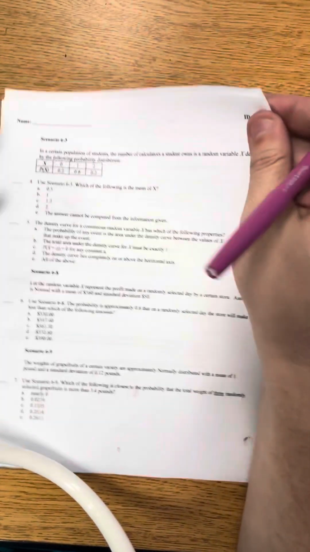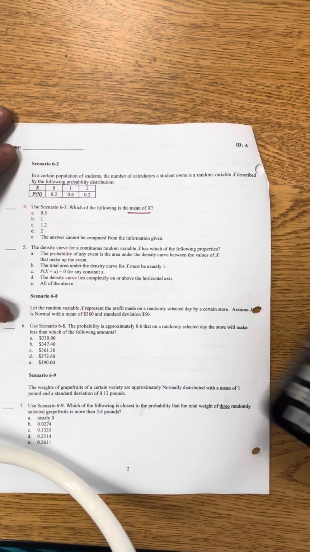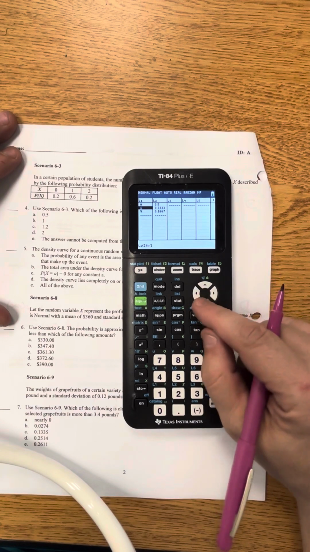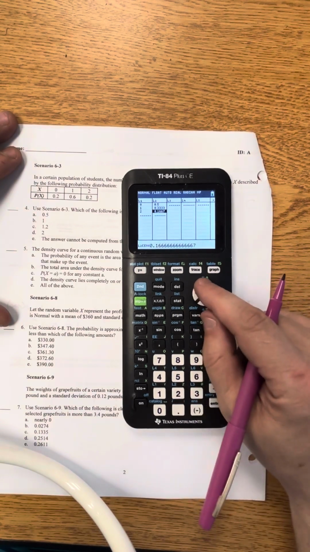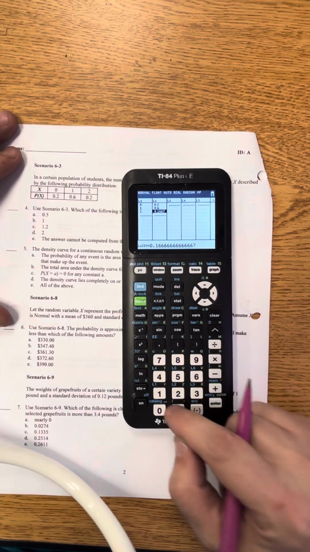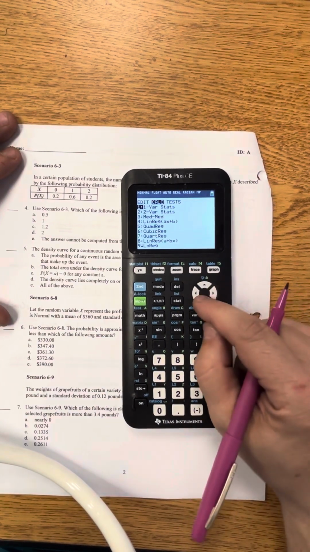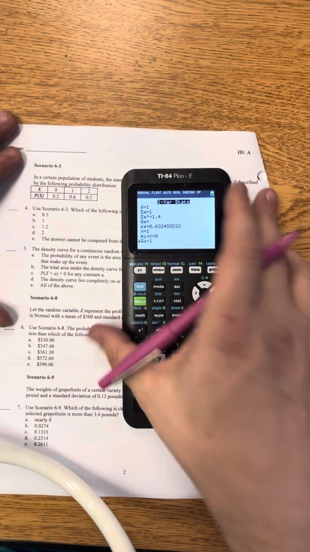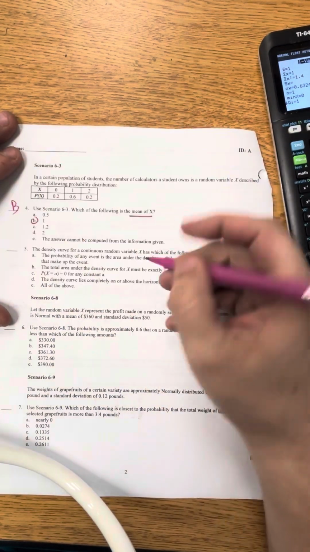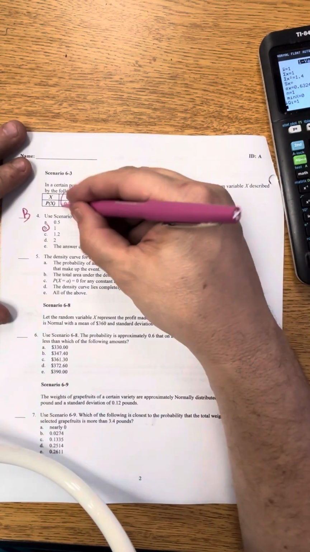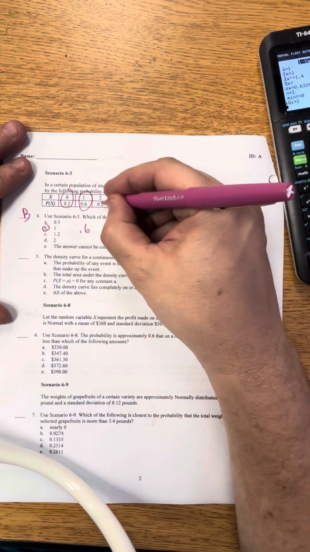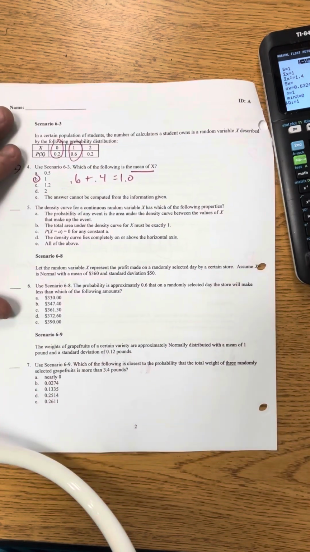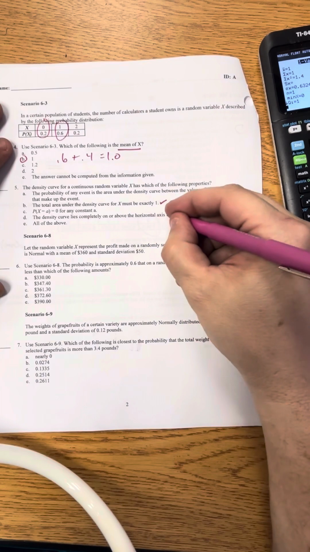All right, next one, they give us a probability model and they ask for the mean. So on this one, I'm gonna go stat edit, 0, 1, and 2. I'm just gonna override the numbers that we had from the last problem. Then stat calc, 1 var stats, and again, frequency list is already in there at L2 because I've already done that. The mean is 1. You can also get that one by just multiplying. So 0 times 0.2, 1 times 0.6 is 0.6, 2 times 0.2 is 0.4. Add those together, 1.0.